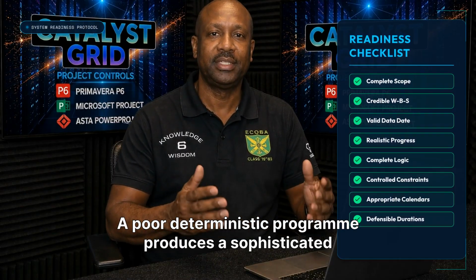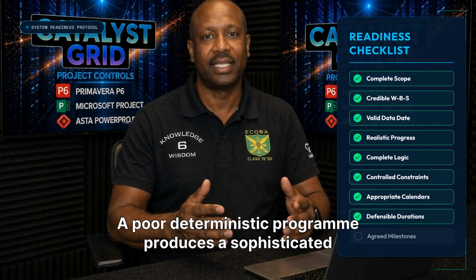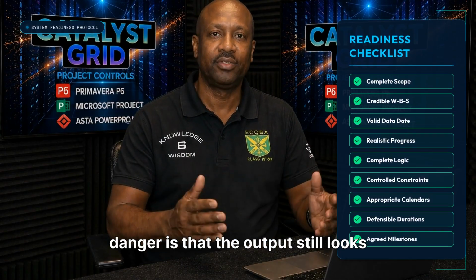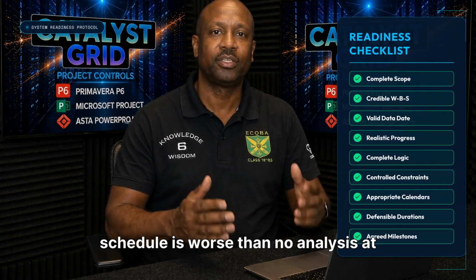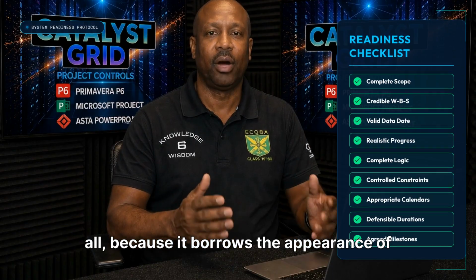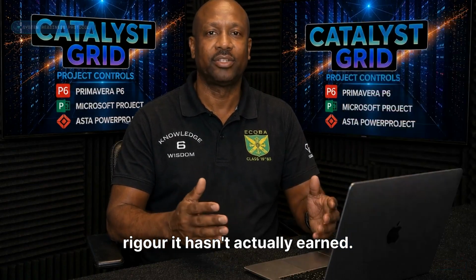That's a long list on purpose. A poor deterministic program produces a sophisticated but completely unreliable probabilistic result, and the danger is that the output still looks impressive. A polished histogram built on a broken schedule is worse than no analysis at all because it borrows the appearance of rigor it hasn't actually earned.